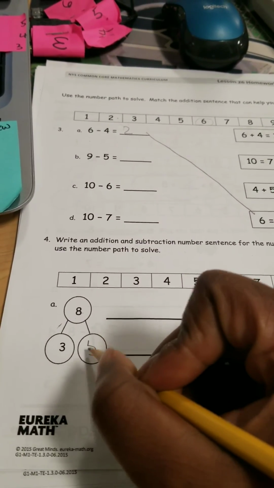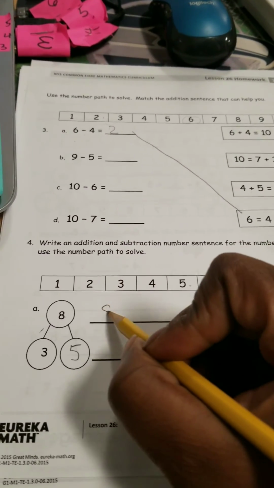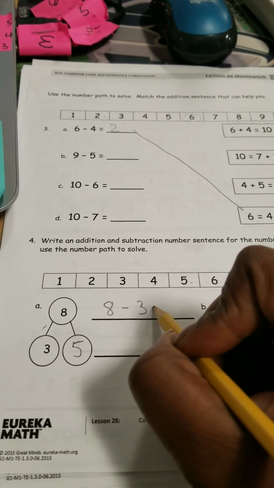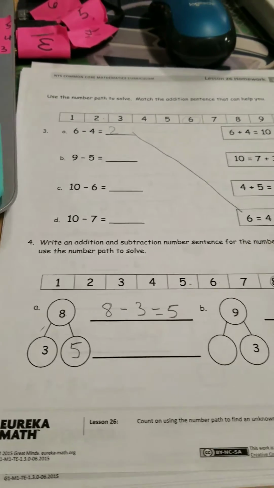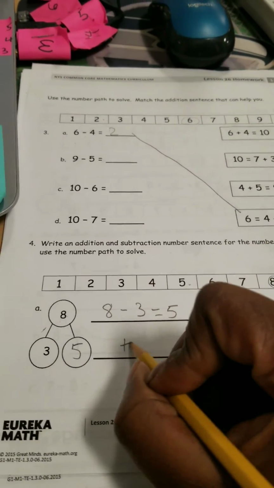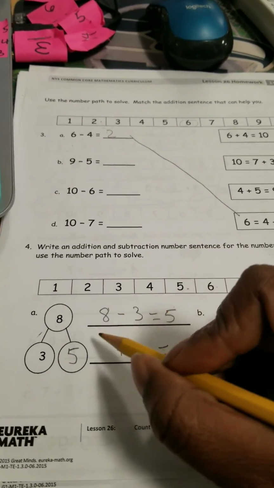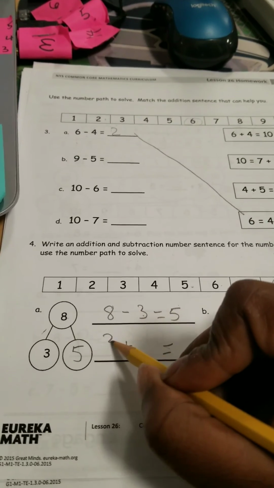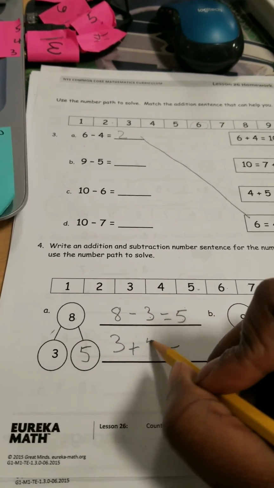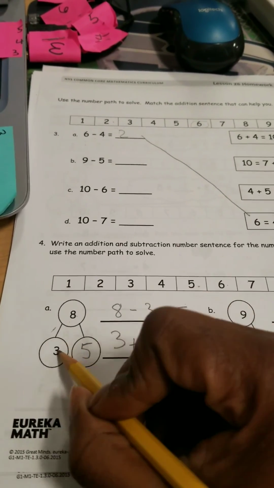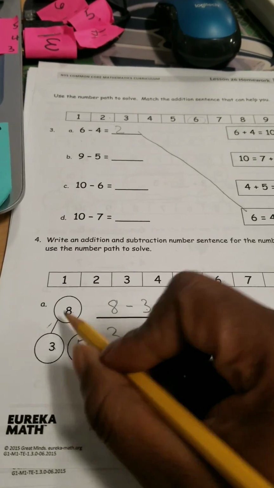So my missing number is 5. And my number sentence again is 8 minus 3 equals 5. And then my addition sentence will be the 3 numbers. So 3 plus 5, or if you look at your number bond, 3 plus 5 equals 8.